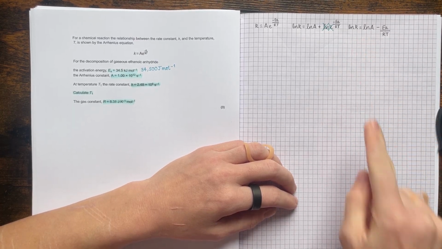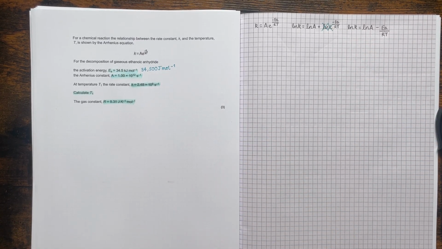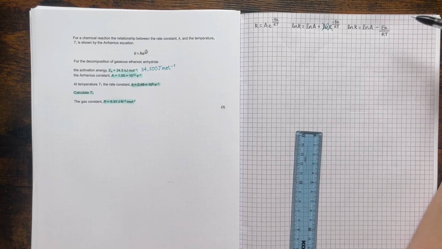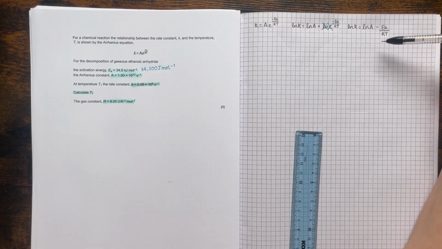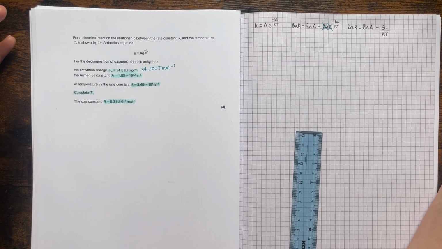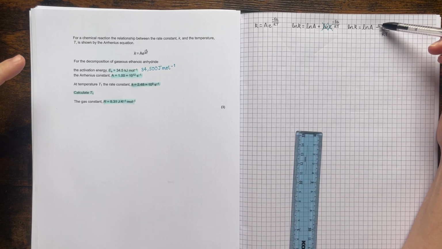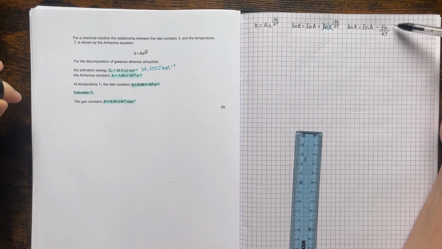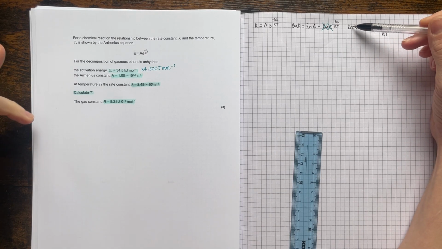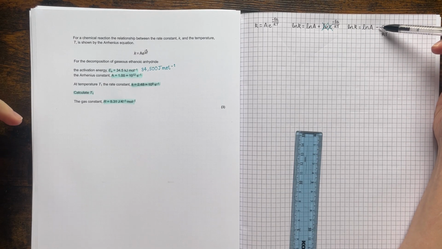So that is the alternative version of the Arrhenius equation that you may just want to learn if you're not comfortable with the maths. Now from here, we can rearrange this to be able to calculate temperature. Like I said, it's not the easiest rearrangement, but it is doable. Personally, I would be taking the minus EA over RT across to the left-hand side so that it becomes positive, and then taking the ln k to the right-hand side.